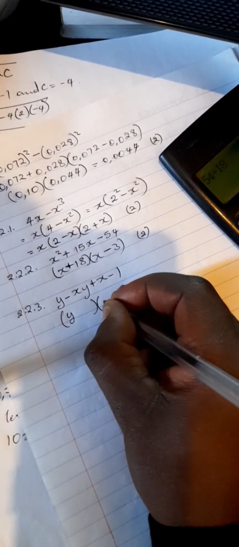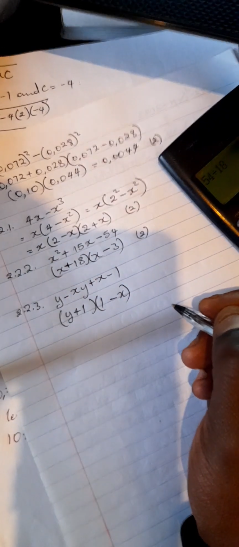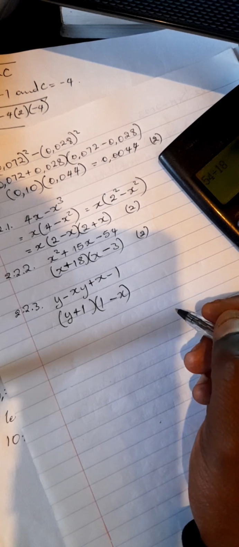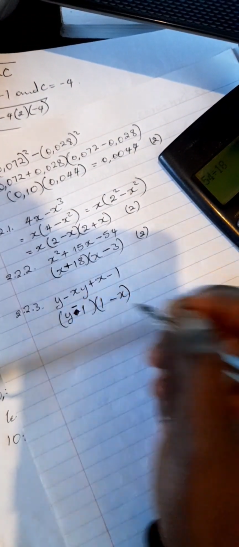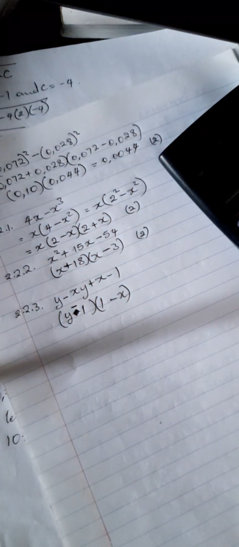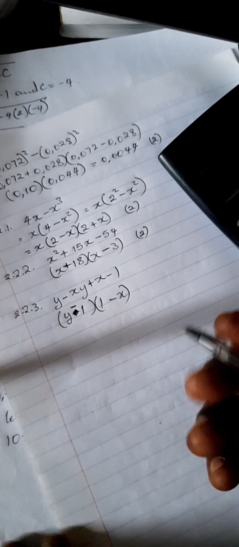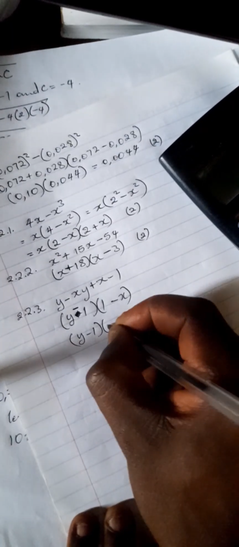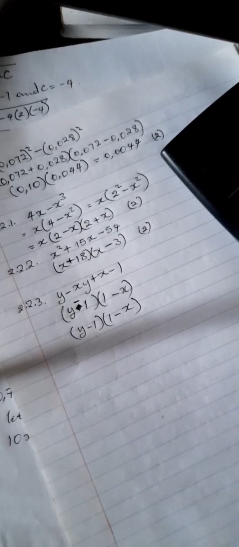Minus x. This has to be negative. Okay, that's load shedding. So these are my factors: y minus 1, 1 minus x. Right, those are my factors.